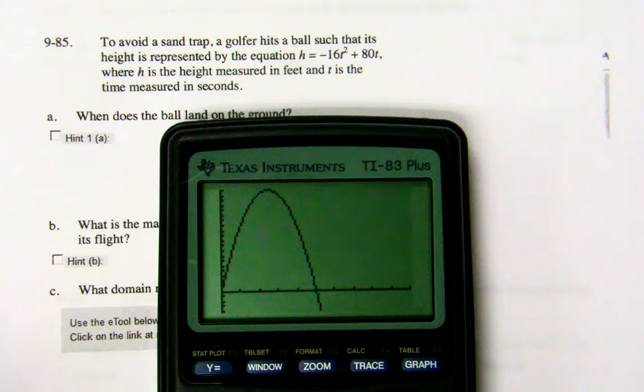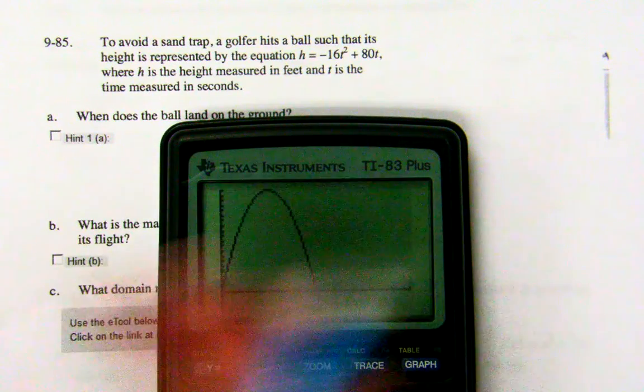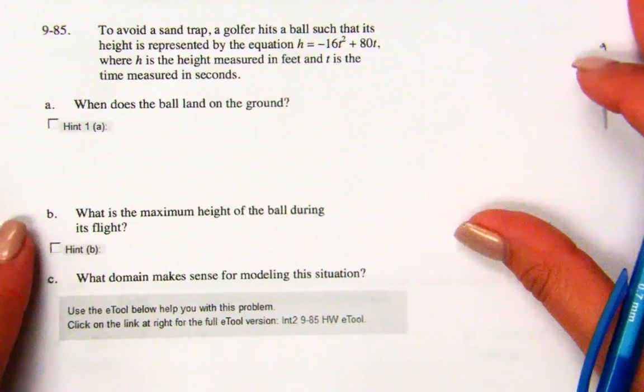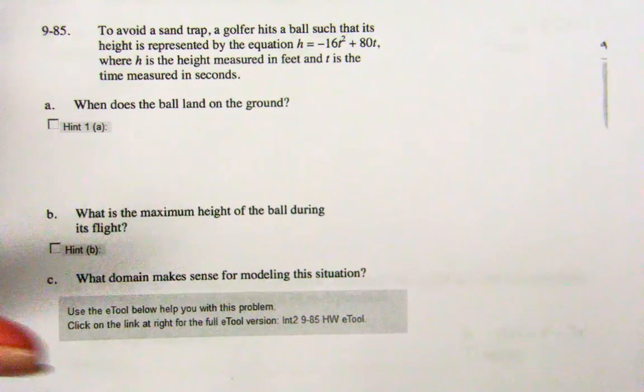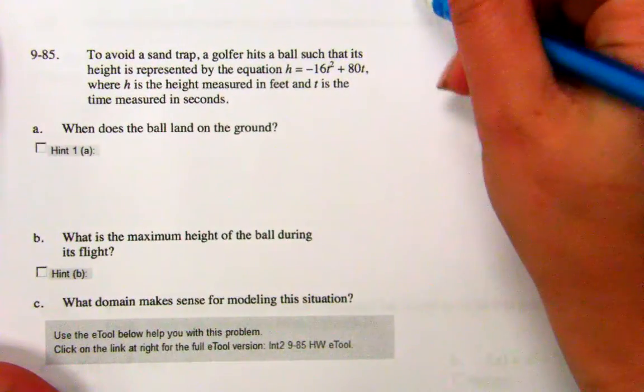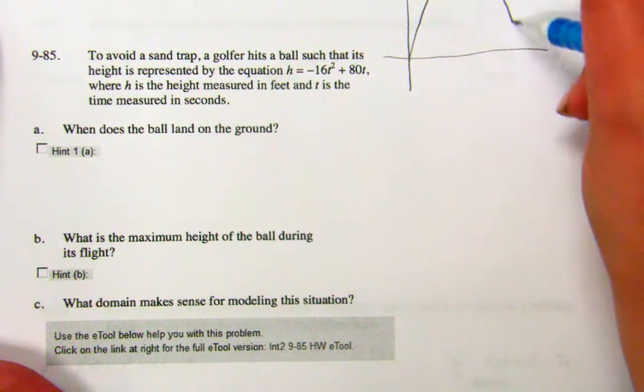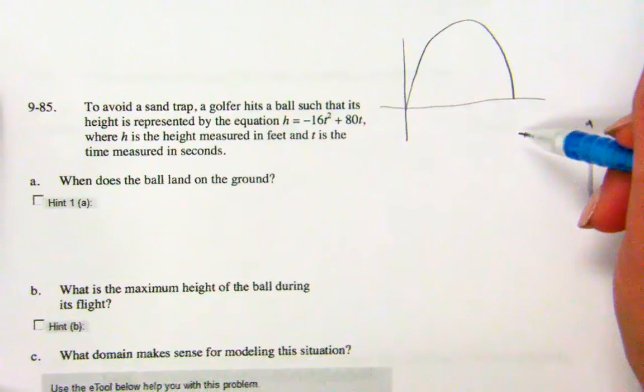The only problem is you don't really have this at home. You have it on the video, but you don't really have it at home unless you have a graphing calculator at home. So how do you do this without taking advantage of your technology? So, to avoid a sand trap, a golfer hits the ball, right? So first of all, we know it's negative. So we know at some point that it's going to go up and then it's going to come back down again because it is a negative parabola.